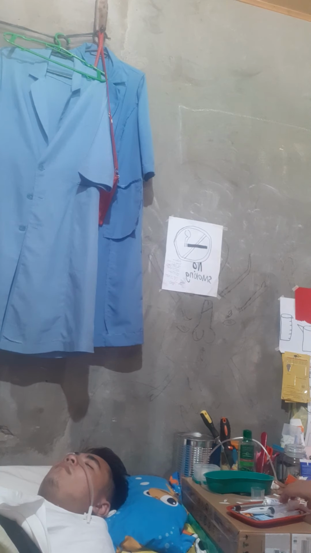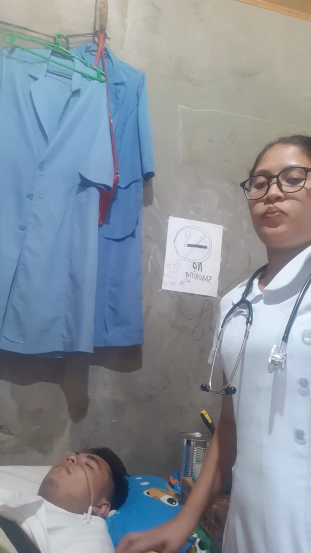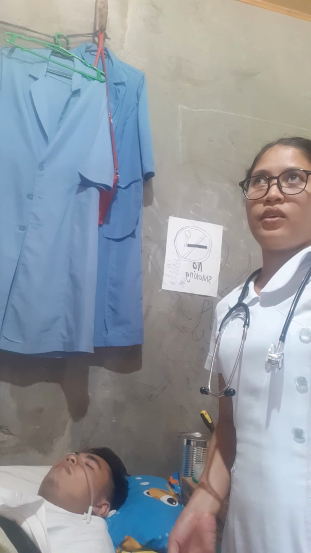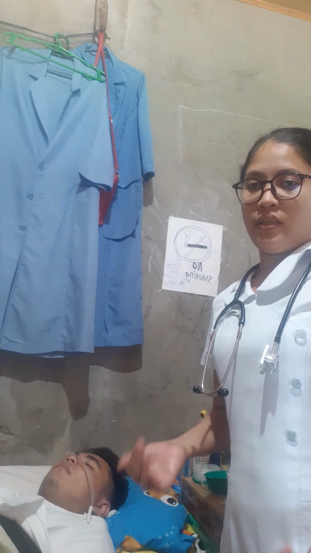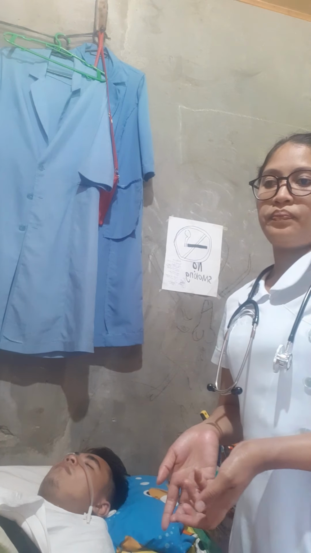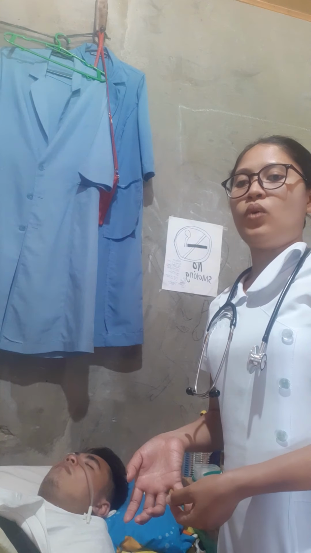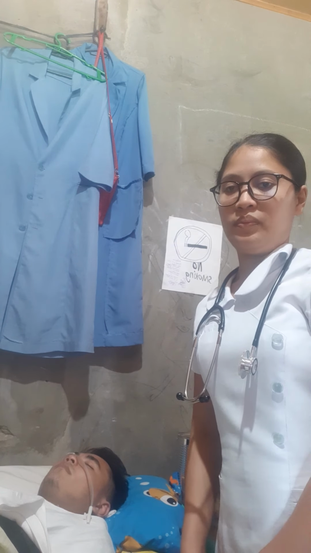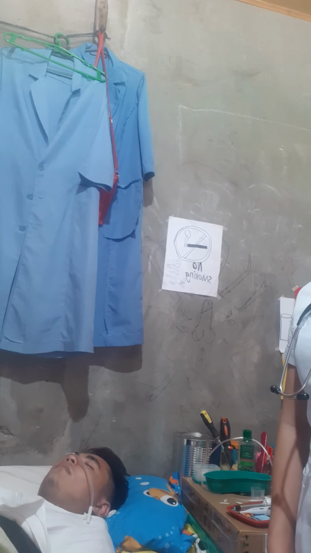Before administering the feeding, we check the expiration date of the feeding that the physician ordered us to administer. And we warm it to room temperature, because excessively cold feeding may cause abdominal cramps for the client.